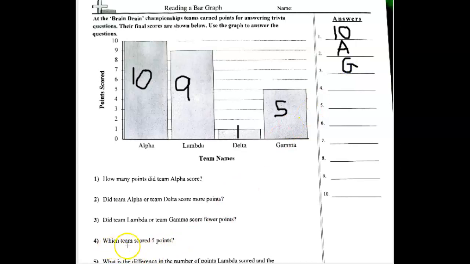Number 4, which team scored 5 points? So look at our numbers. We have 10, 9, 1, and 5. So we go down to 5 and we have Gamma. Gamma scored 5 points. So we're going to write a G.